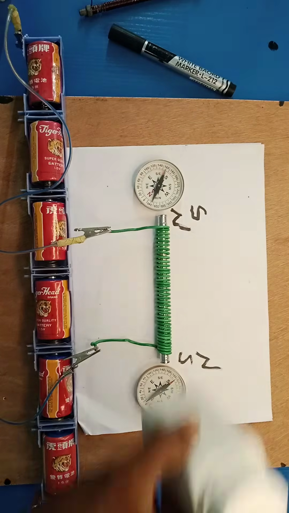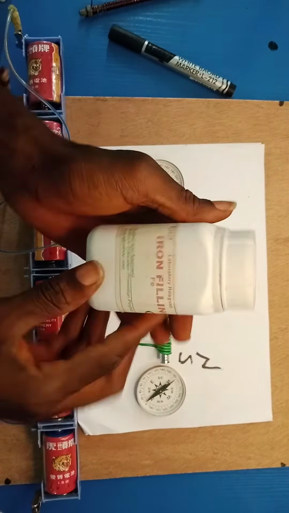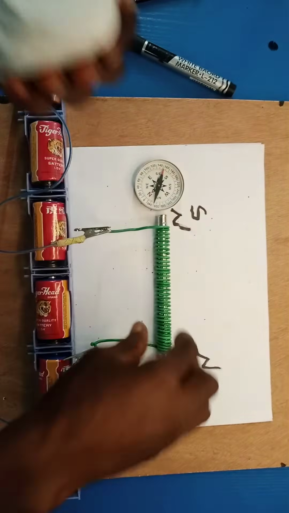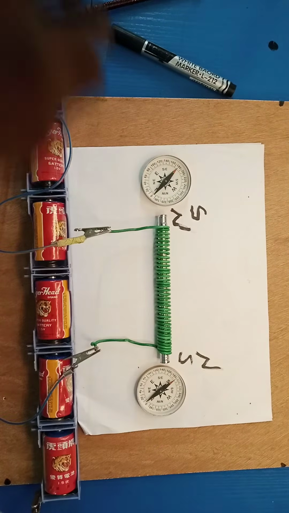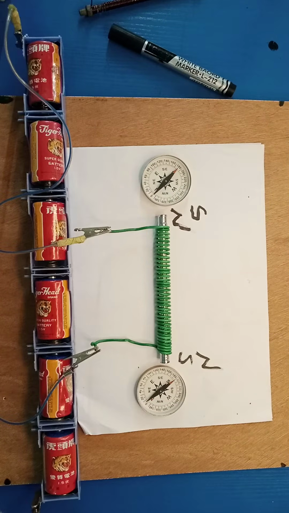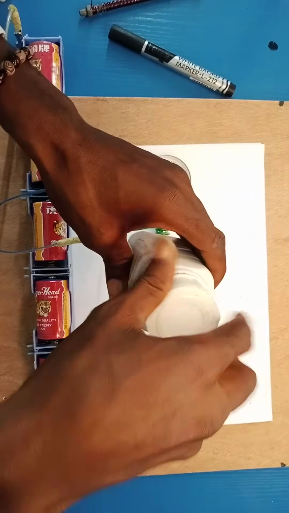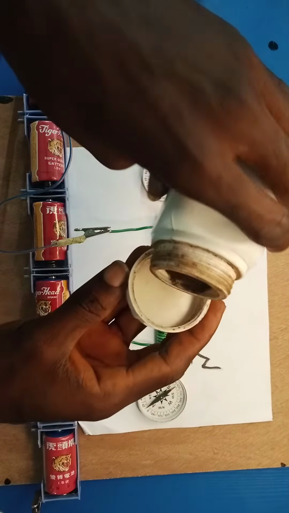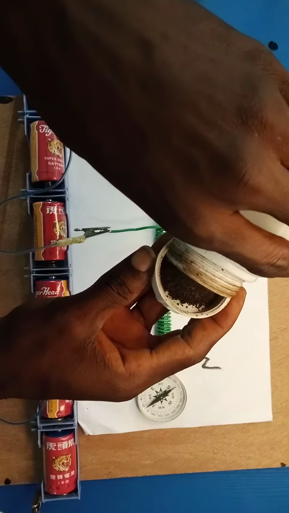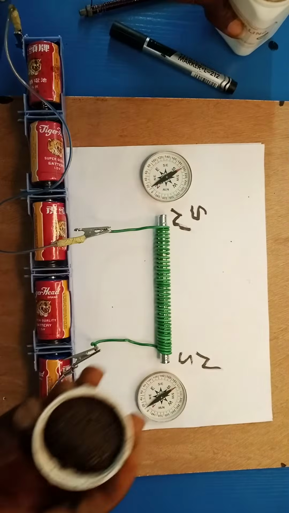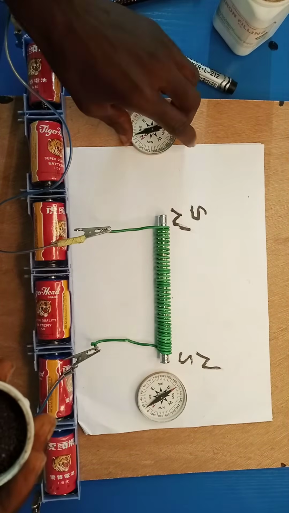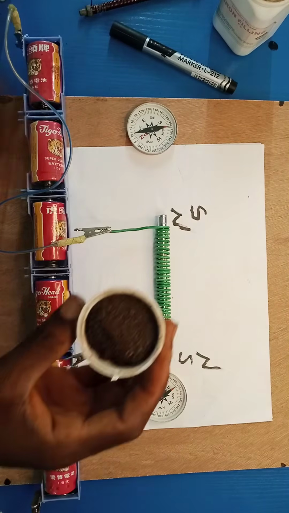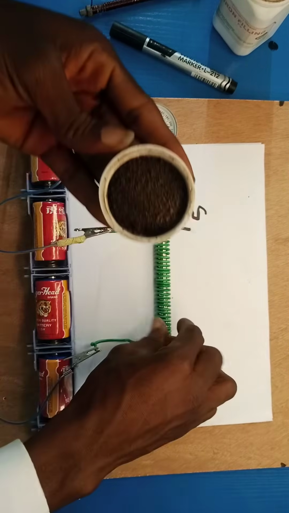The next thing I want us to do quickly before I end this video is to see if this electromagnet will attract these iron filings. An electromagnet is an example of a temporary magnet.